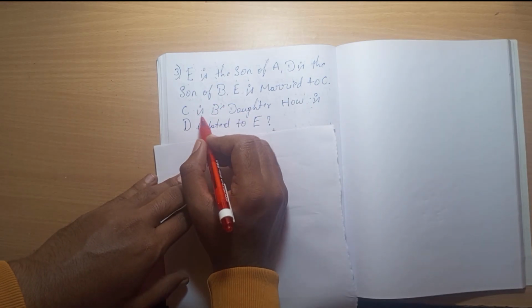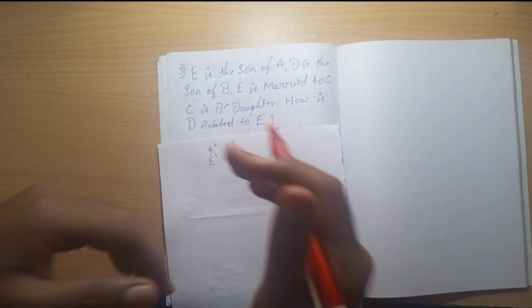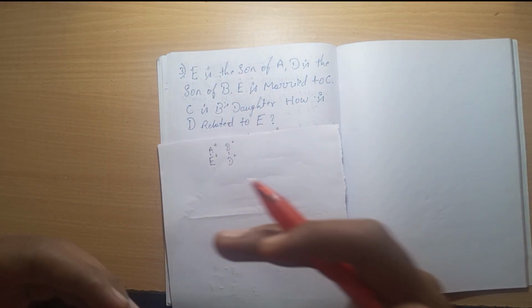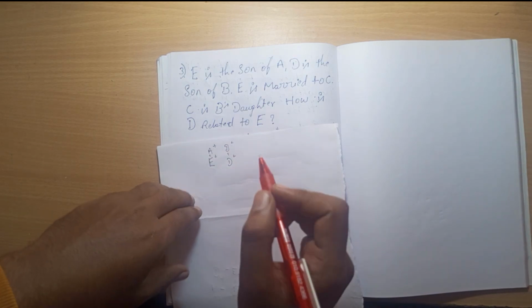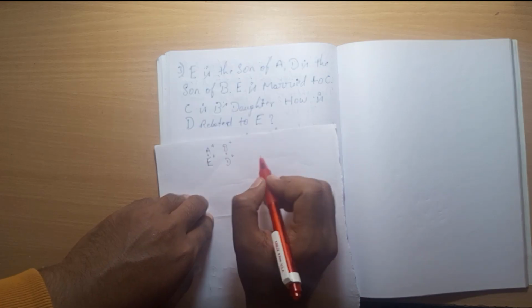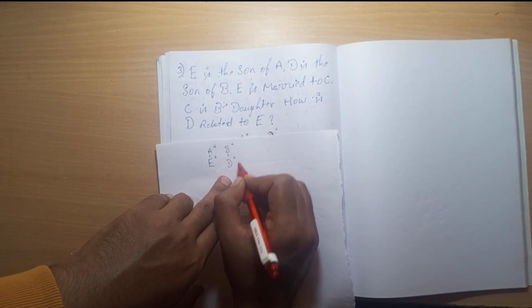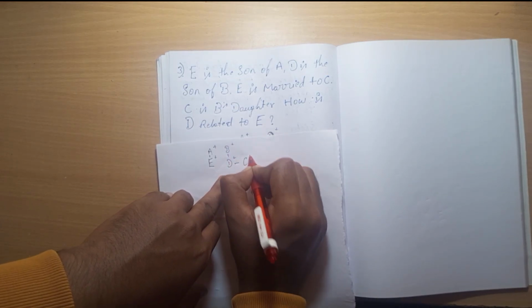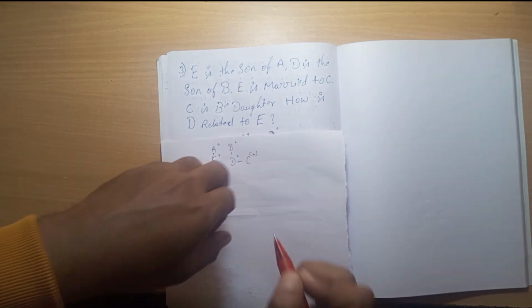C is B's daughter. Here they gave the connection to the second sentence. C is B's daughter, and they gave the gender.